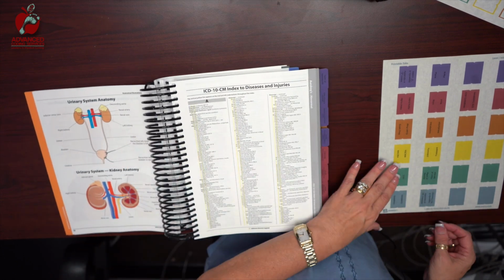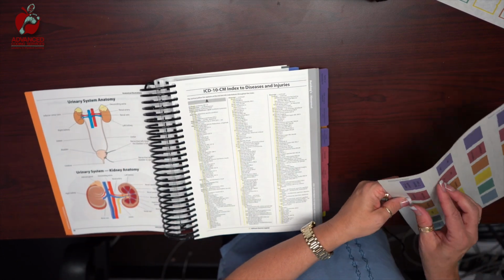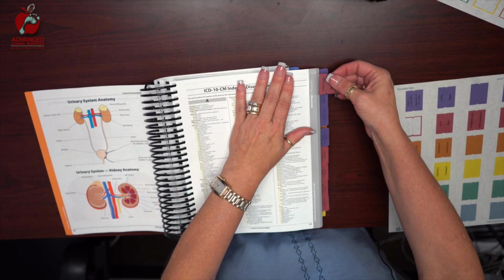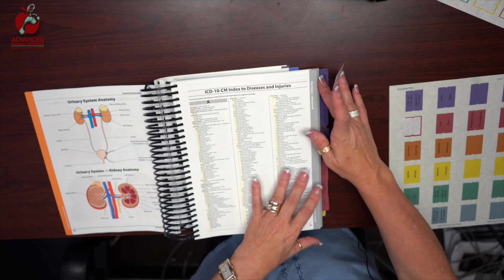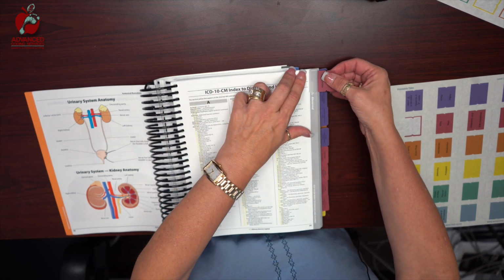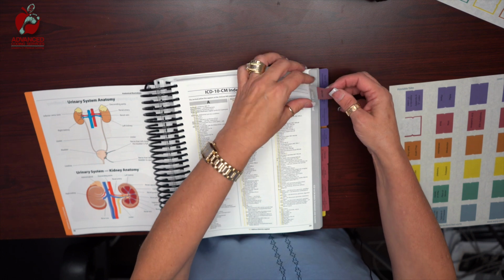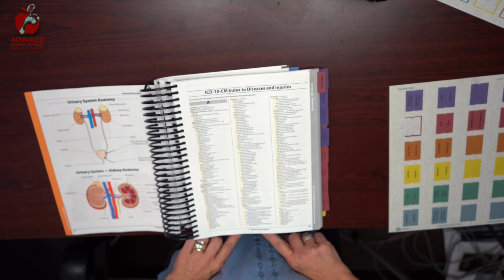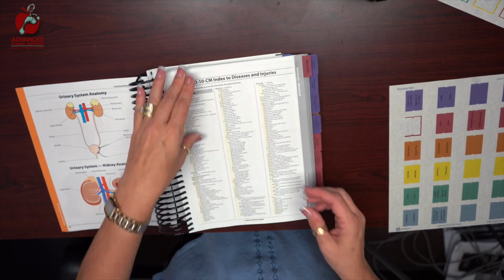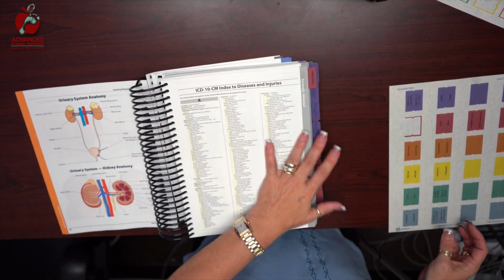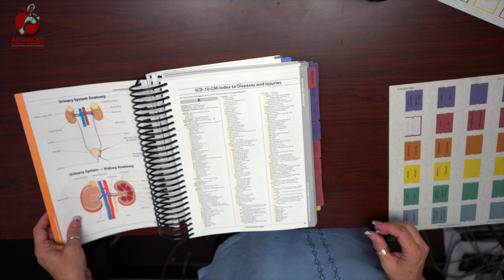I like to label the alpha index. So you can put these across down the side or across the top. I know some people like them across the top. I know some people surprisingly do it across the bottom because it makes it easier for them because they're sitting here, they can just flip through it instead of looking up here. However works for you is what works, right?